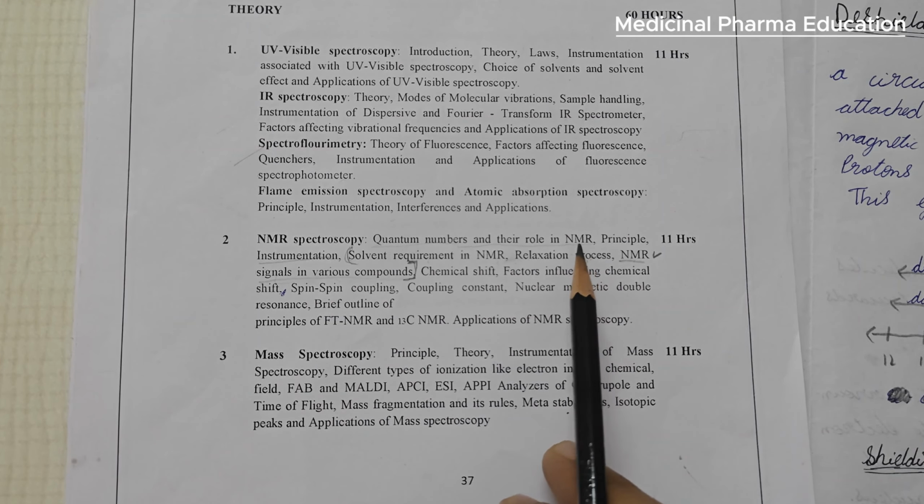If sodium is replaced with chlorine, an electronegative atom, then less external field is required. That is called shielding and de-shielding. Shielding means it is protecting the nucleus; de-shielding means it is not protecting the nucleus. Here chlorine is not protecting the nucleus, here sodium is protecting the nucleus. That's the main difference, the concept behind shielding and de-shielding.